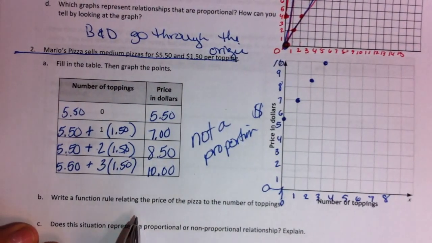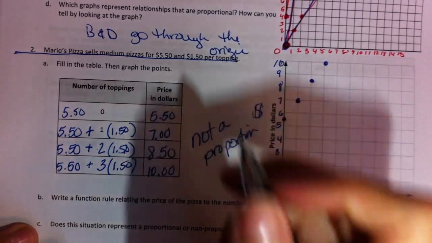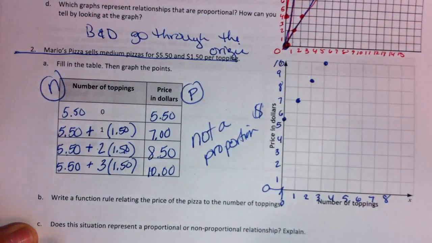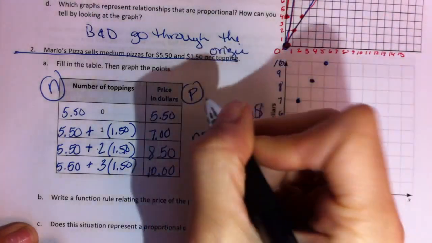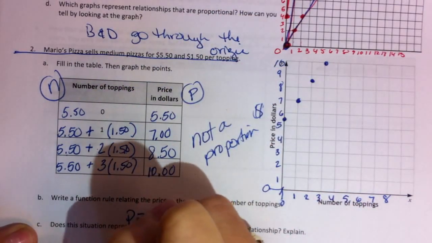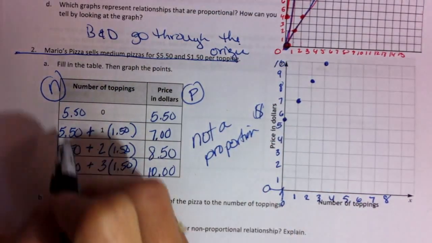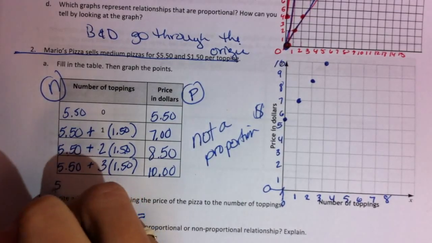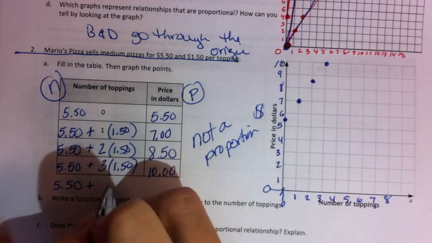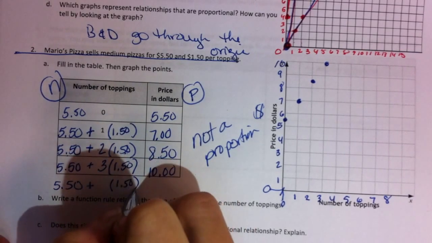So let's talk about the function rule. Let's say that price is P and number of toppings is N. So the price is equal to, well, let's see what stays the same. $5.50 stayed the same, the plus sign stayed the same, and the $1.50 stayed the same.